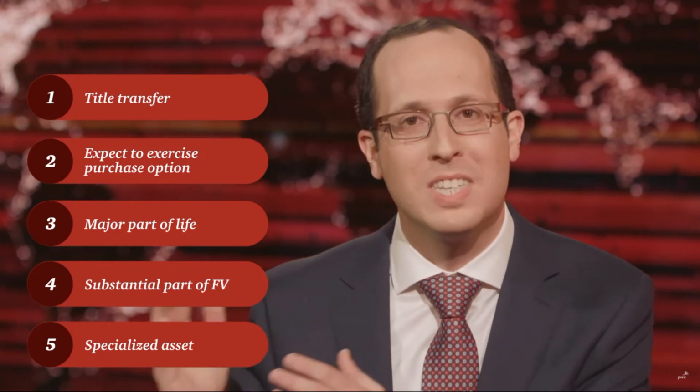The first 4 criteria are similar to the current model, with one notable difference. The FASB removed the 75% and 90% bright lines that exist in current guidance, making the standard more principles-based.